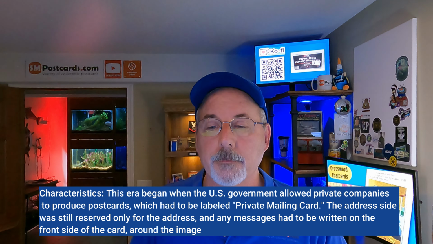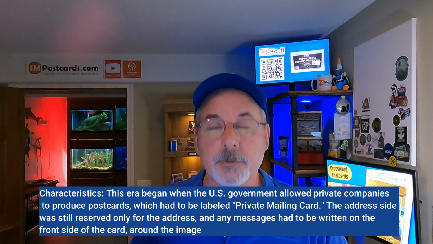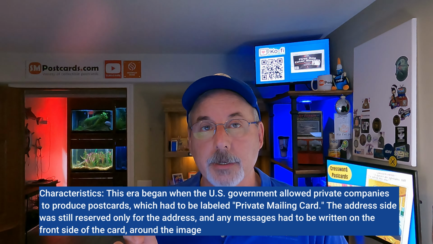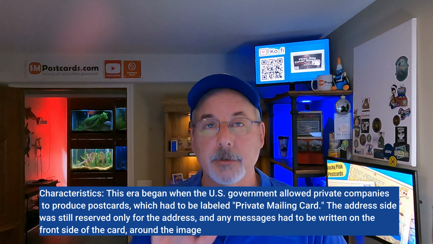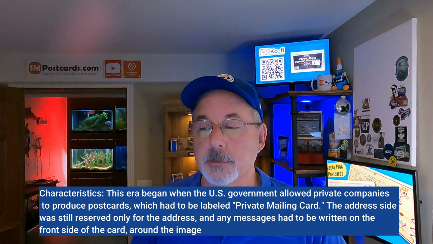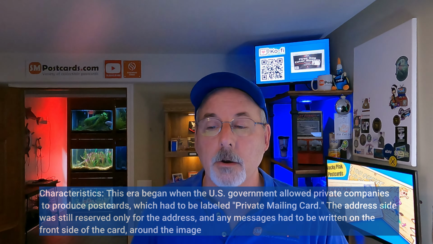The address side was still reserved for only the address. You couldn't write on the back except the address, and any messages had to be written on the front side of the card or the image. I don't have an example of that, but the other ones going forward I'll have examples, but you can see private mailing card. It just says private mailing card on there. Be careful with some reproductions that say private mailing card. You'll know just from the type of paper and pretty much that it's a private mailing card.